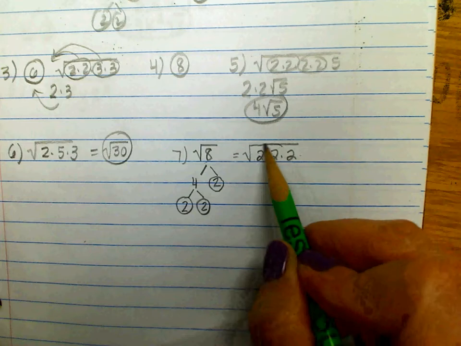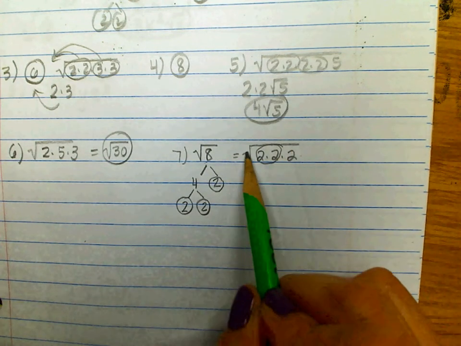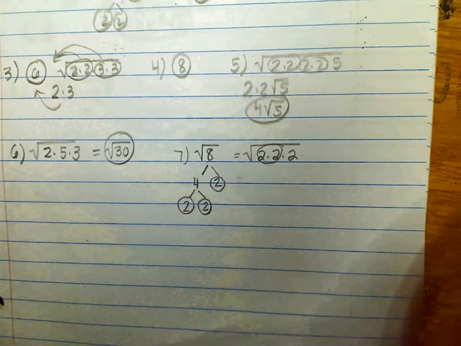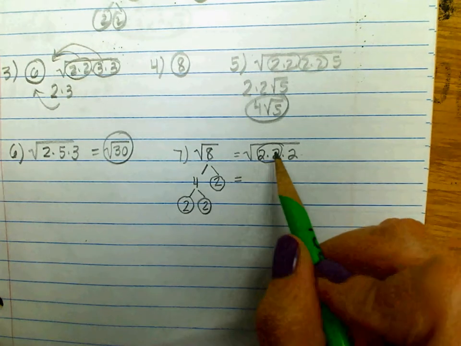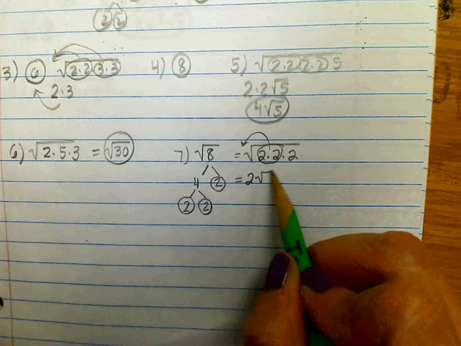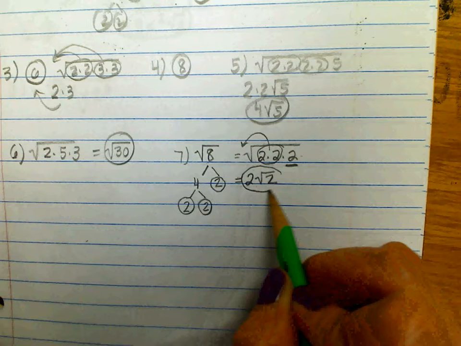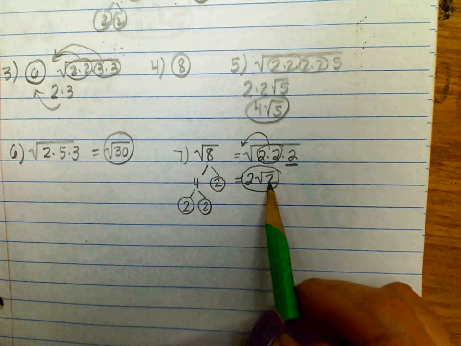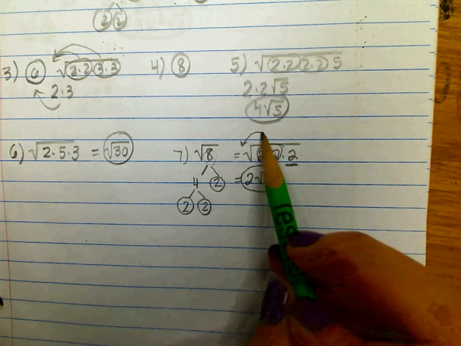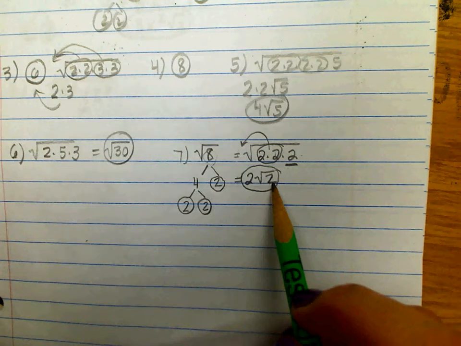Then you look for pairs, and pairs instead of triplets or quadruplets is because a square root is for pairs only. So we're going to try to root this out. So I'm going to write equals to write the equivalent expression of it. So 2 times 2 is 4, but when you square root 4, it comes out to just be 2, okay? So that comes out, and this one doesn't have a pair, so it stays stuck inside. So 2 root 2 is your final answer. So that is a simplified version of root 8. The 8 became a 2 because you pulled this pair out and it came out here, and you're left with this. And that's what we're trying to do, is get the radicand to become smaller. Okay, so that's number 7.